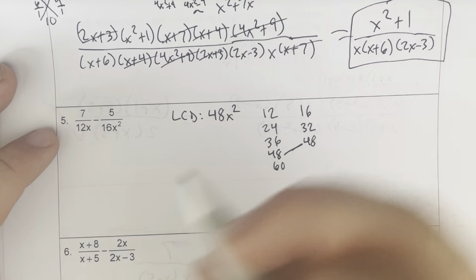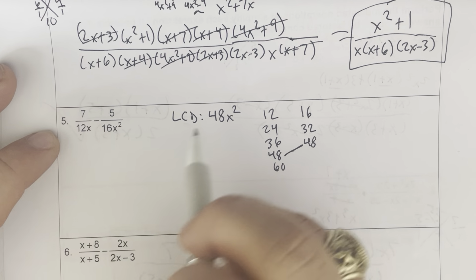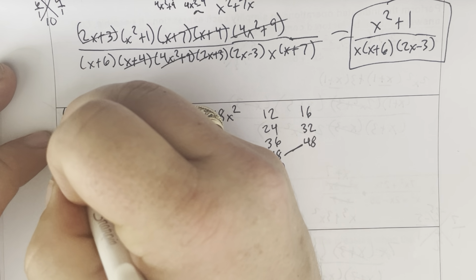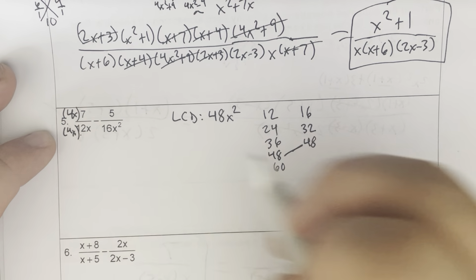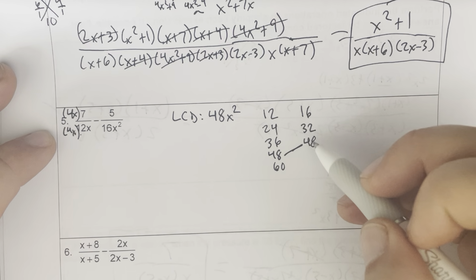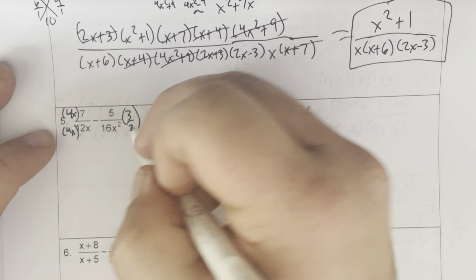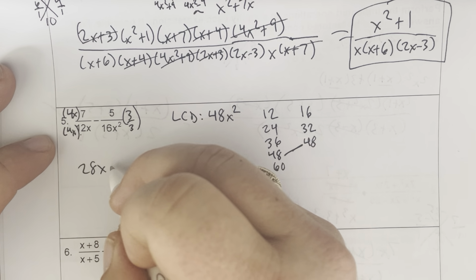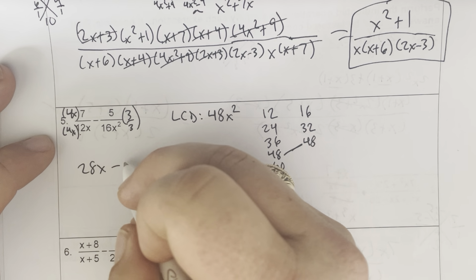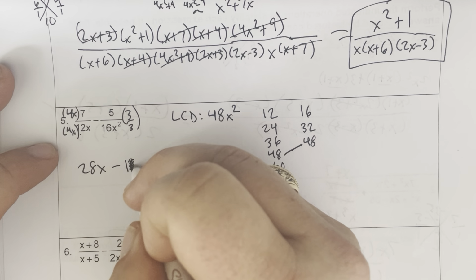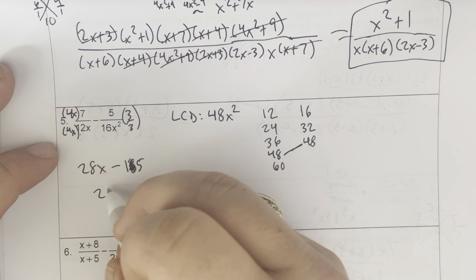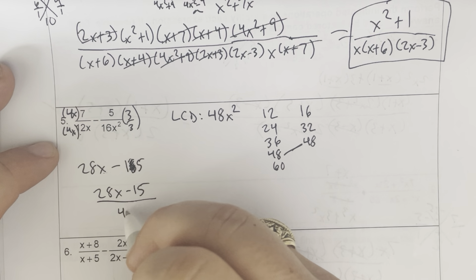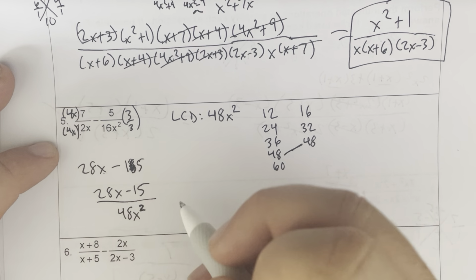And then we have x squared. So this one, to go from 12 to 48, it needs 4, but then we also need an x. And so we're going to multiply the top and bottom by 4x. This one has the x squared, but we need to multiply 16 by 3. And so on the left side, we have 4 times 7, which is 28x. And it is a subtraction. Minus 5 times 3 is 15. Whoops. There's nothing we can do with that, so I'm just going to rewrite it because of the scratch out. 28x minus 15, we'll put the denominator on bottom, 48x squared. And that's it.